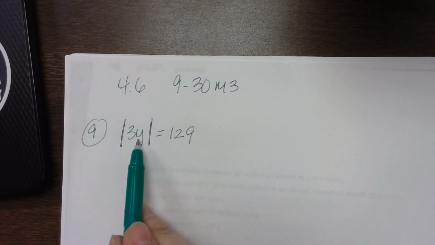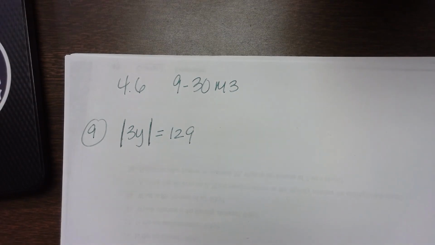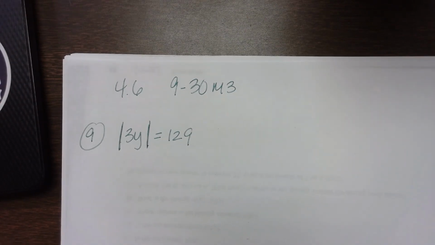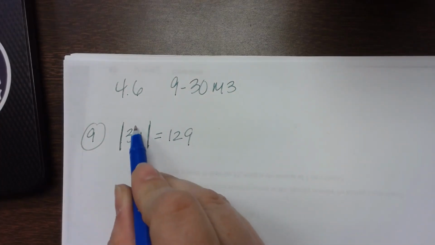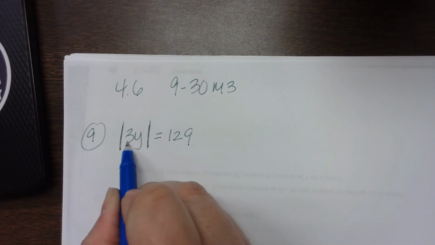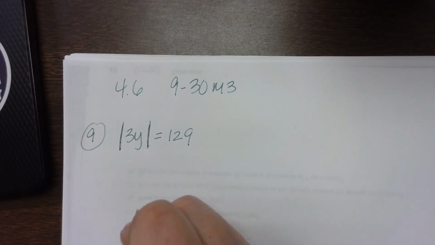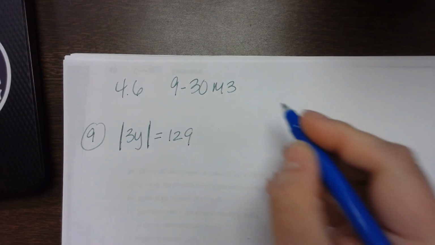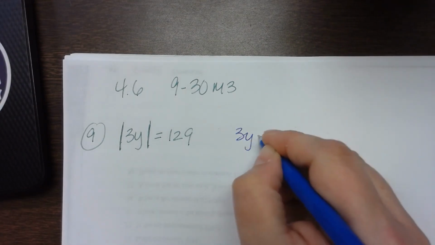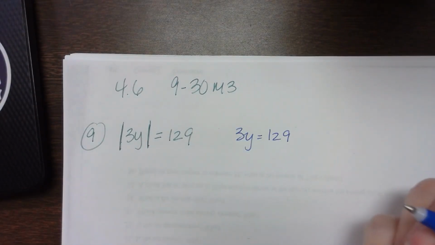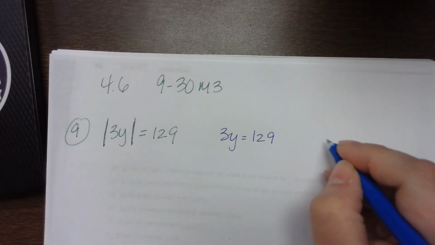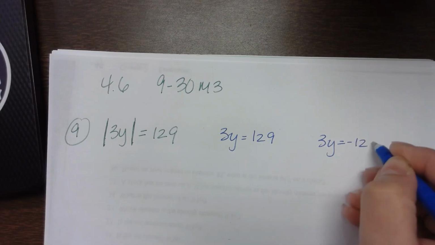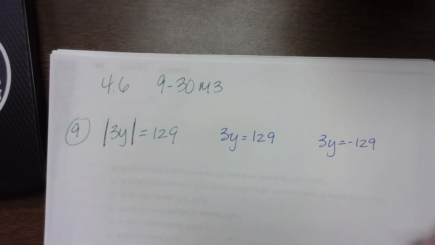For this, if you have a variable inside of your absolute value, we don't know what it is, so it could be positive or negative, so we put in a couple of options here. We're going to say that we could have a positive or we could have a negative. So we're going to solve for either option.